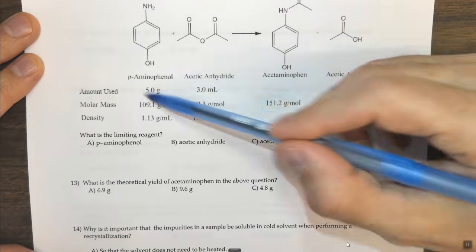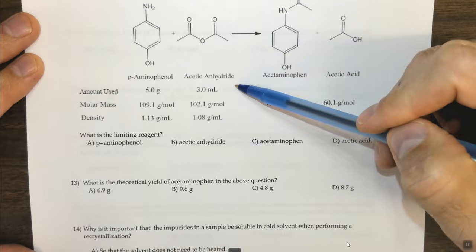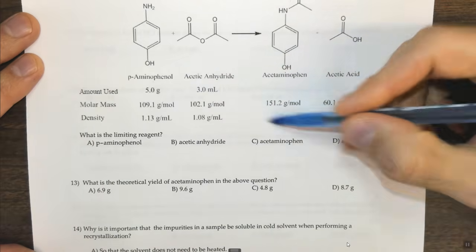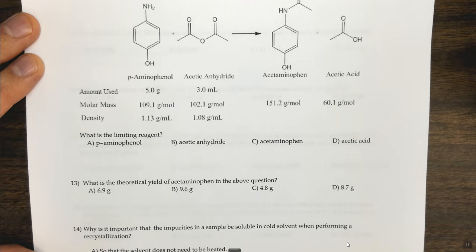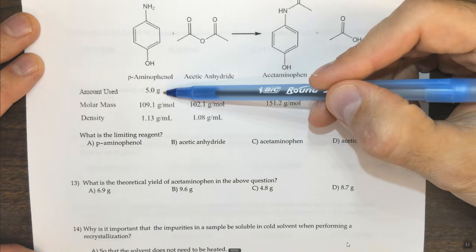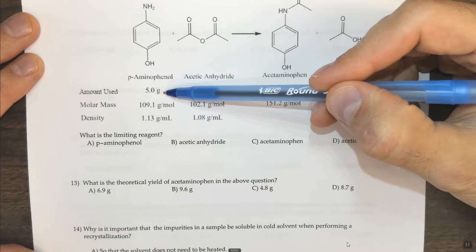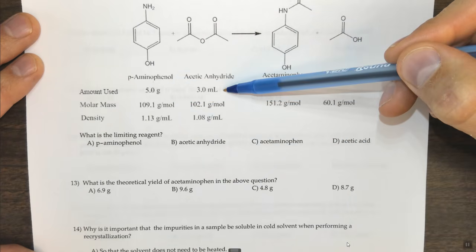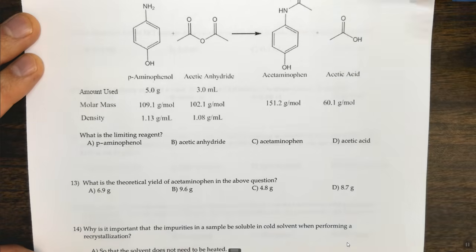So we're given amounts of p-aminophenol and acetic anhydride, and we're asked to find out how much acetaminophen we're going to form. So essentially what we have to do is find out how much acetaminophen we can form from all of our p-aminophenol, and how much we can form from all of our acetic anhydride, and however much acetaminophen we can form will give us our theoretical yield, whichever one's less, because that reagent will run out. The limiting reagent is which of these 2 gives that amount of acetaminophen.